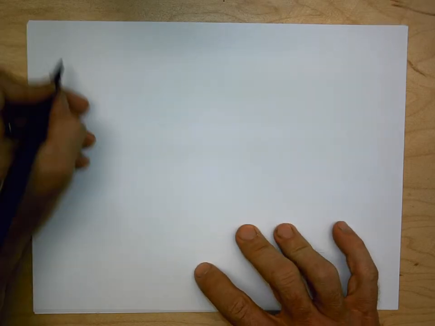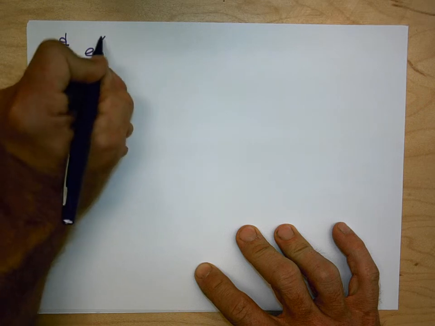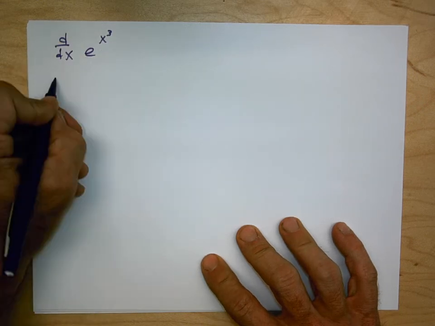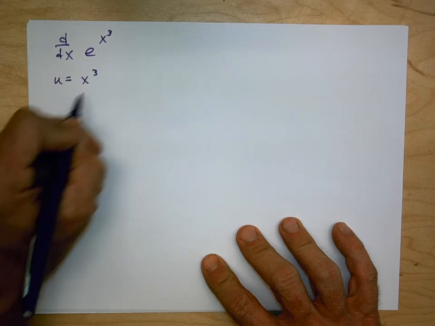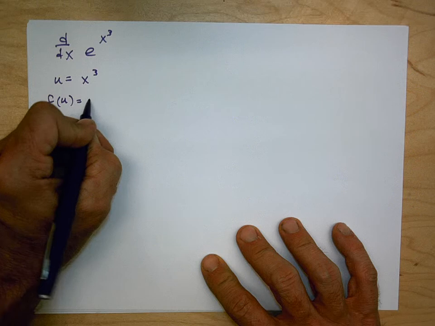Okay, finally the last example. I like to switch colors, these pens get a little tired after a while. We were looking at the derivative of e to the x cubed. I'll use the other notation this time. We'll say that u equals x cubed, so that f of u is just e to the u.